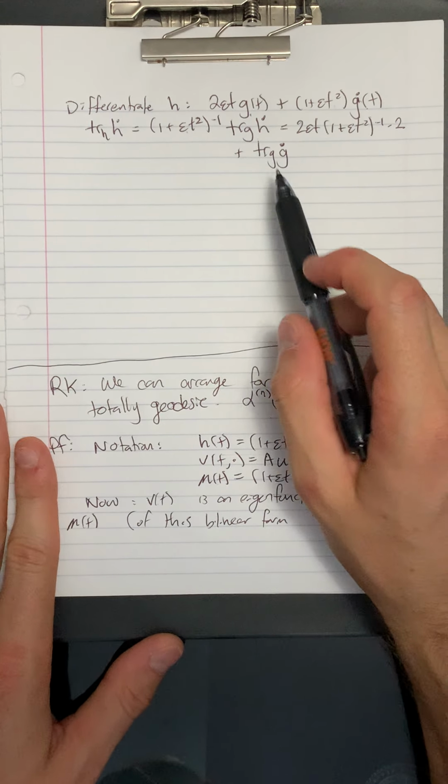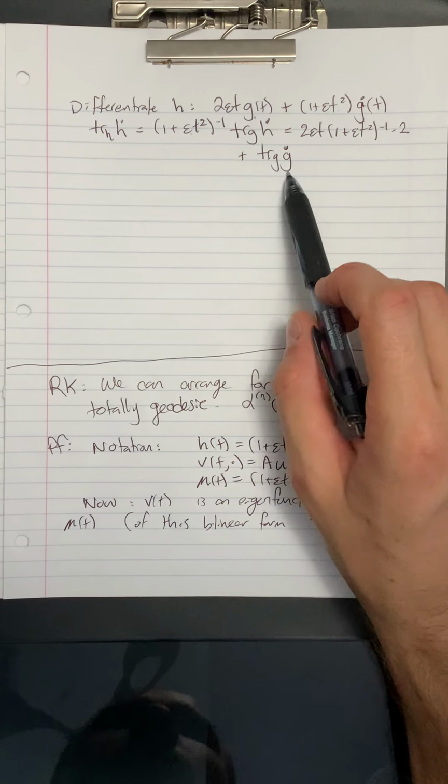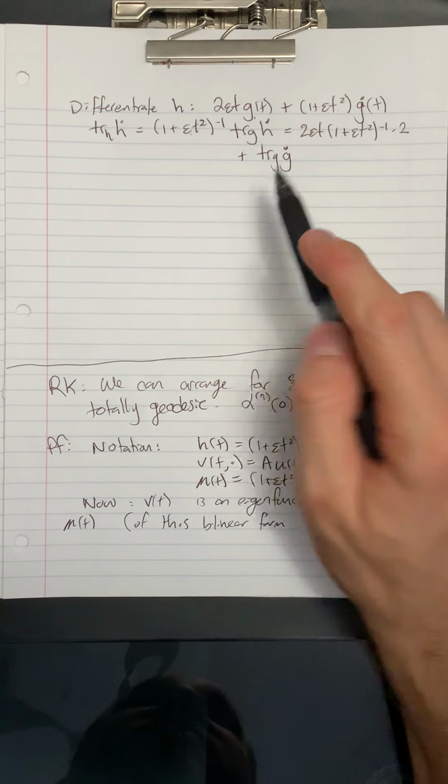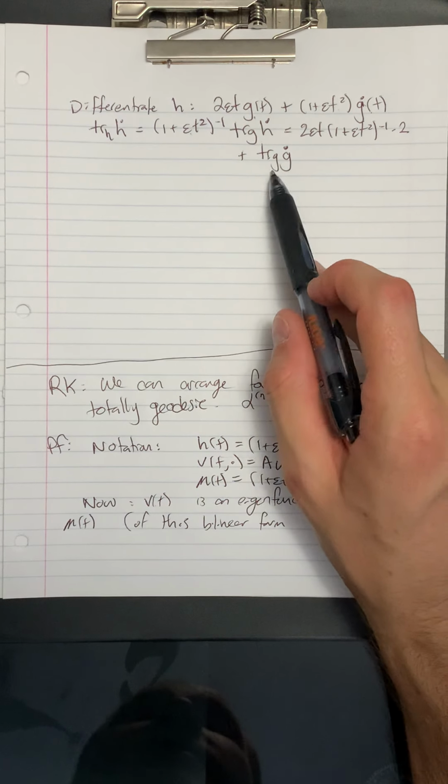And now recall, in the previous lemma, we required, this was condition 4 of the previous lemma, that trace g of g prime is identically 0.